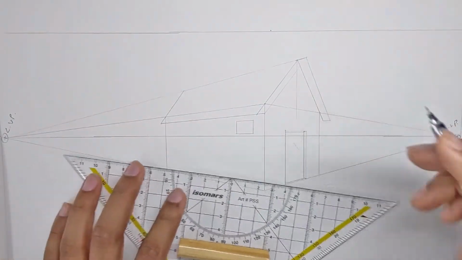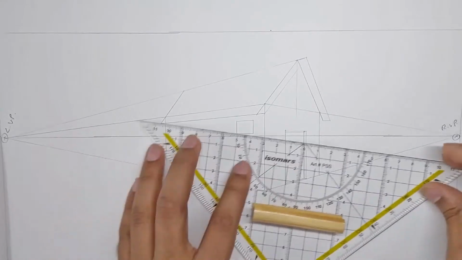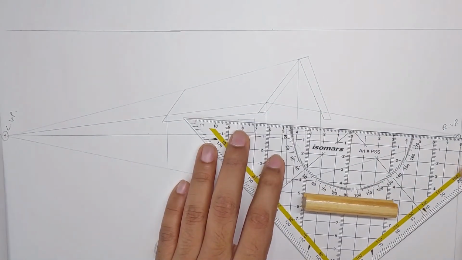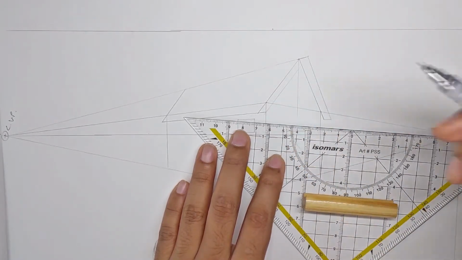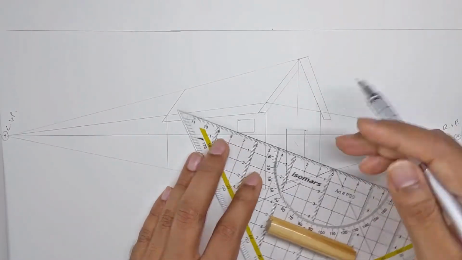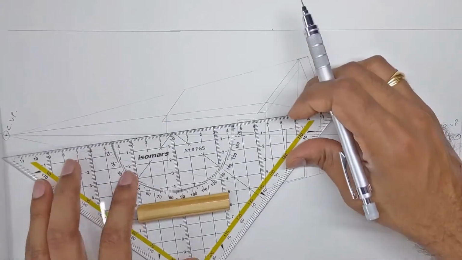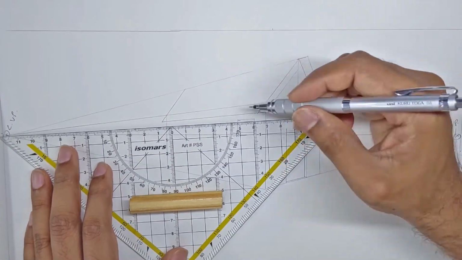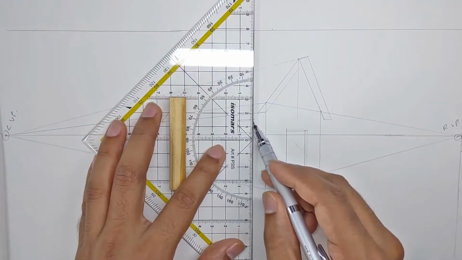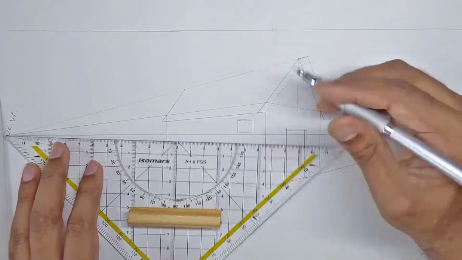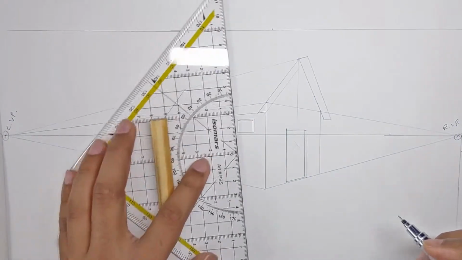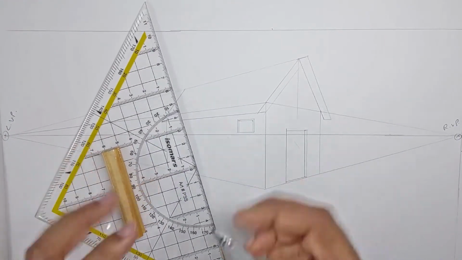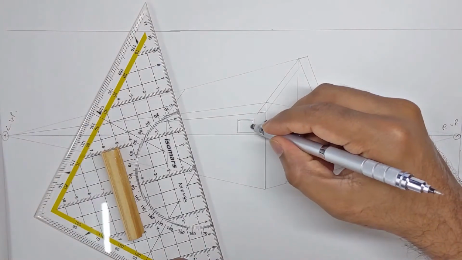This also has some amount of thickness to it, so I'll just take the top of this line and run the line slightly from here. All right, add in some thickness. See, this is a mistake.